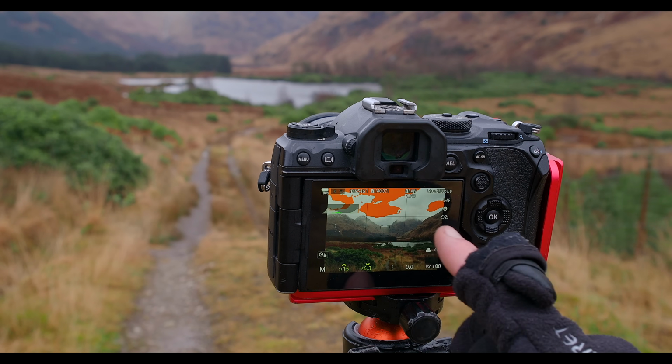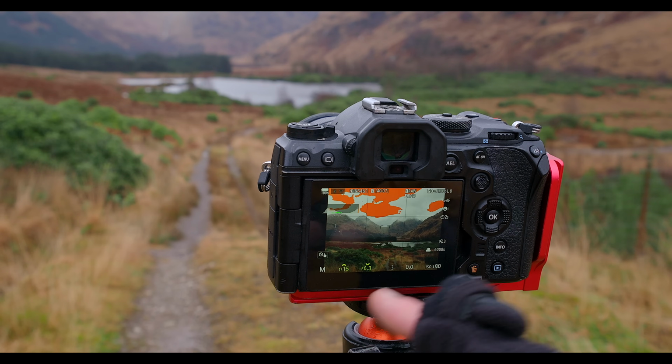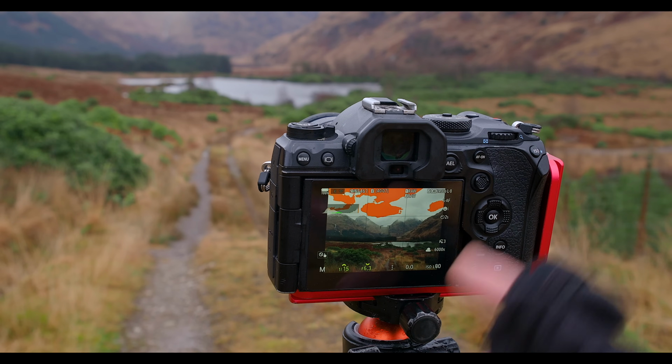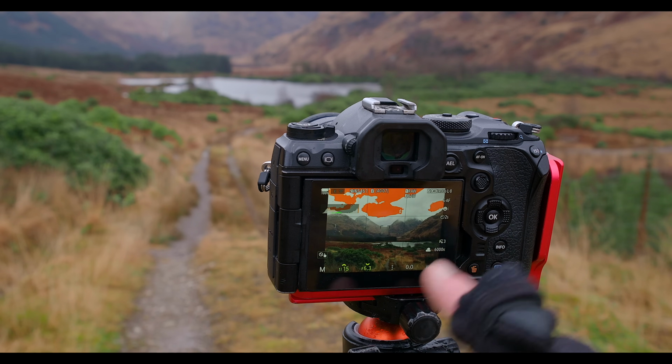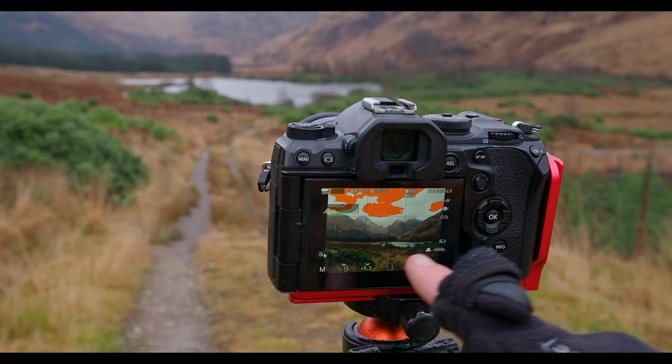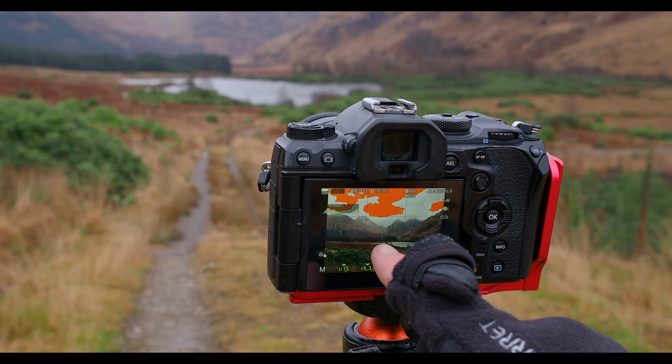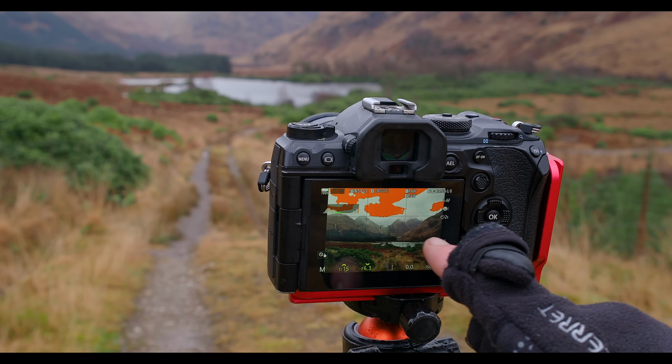Ignore the highlight clipping there. I've got it set so it warns me, but it's not actually clipping. It's set so it warns me that it's close to clipping, but in the final image it will be okay.